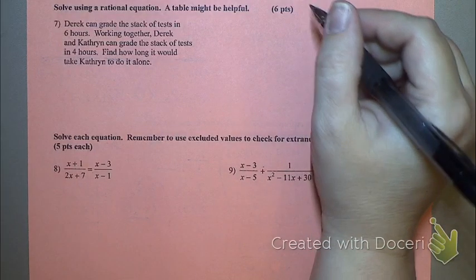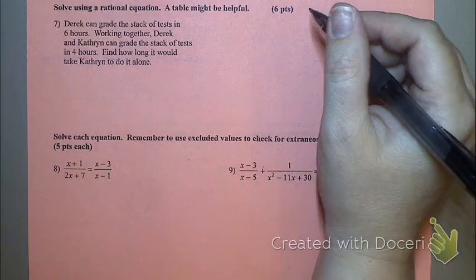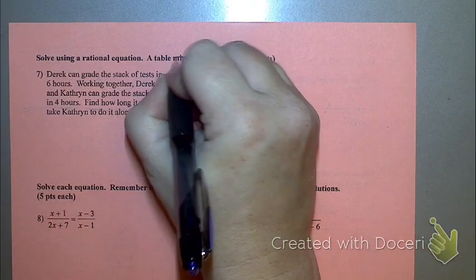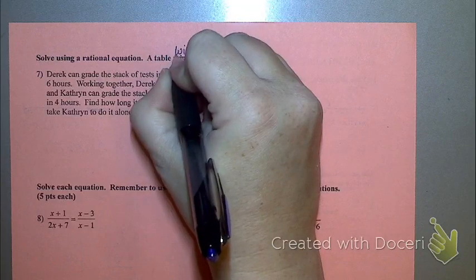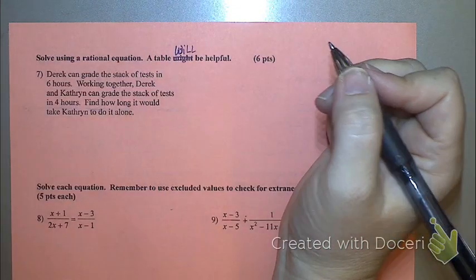Solve using a rational equation. A table might be helpful. I'm going to change this. A table will be helpful. Please make a table.